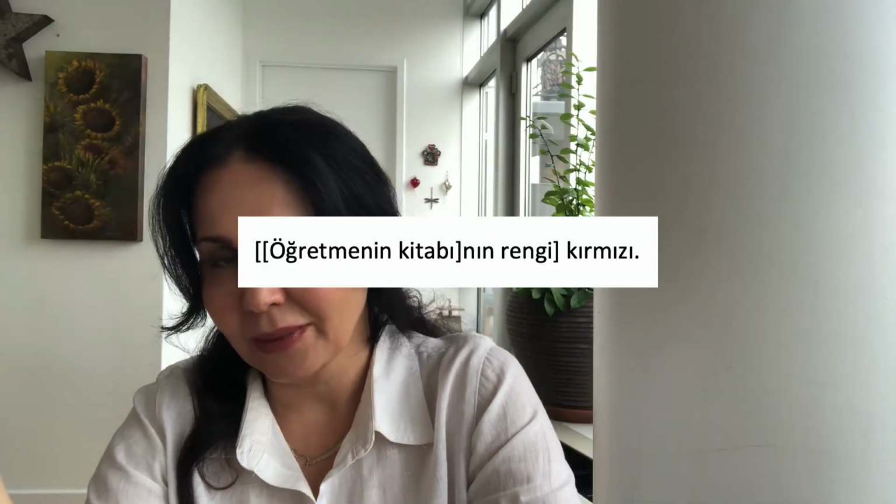So let's say that we want to say the teacher's book's color is red. The color of the teacher's book is red. So you see, there are two possessives in here. Teacher's book, the book's color, or its color, right? So you can do that as well in Turkish. These are like chain possessives. You can add multiple possessions to each other. So in Turkish, this would be öğretmenin kitabının rengi kırmızı.